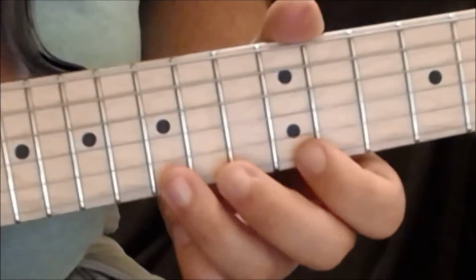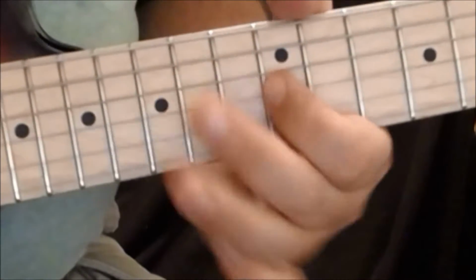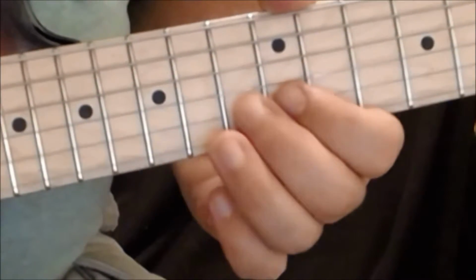I went pentatonic there for a little while, then got back into the gut notes.